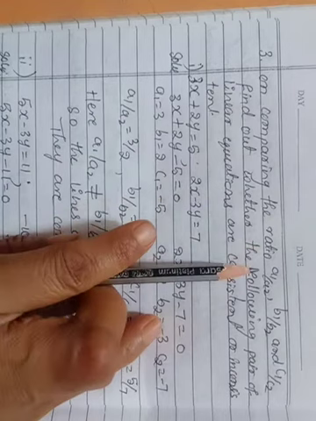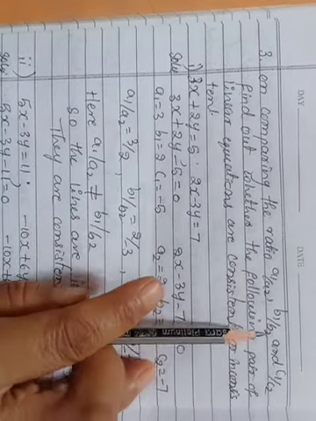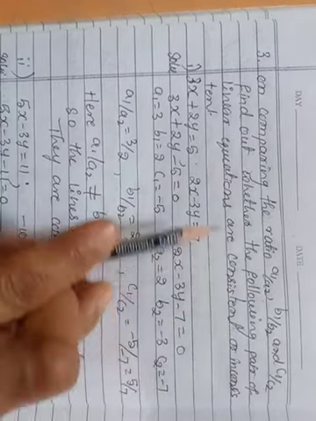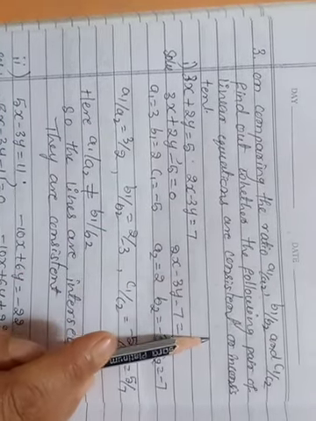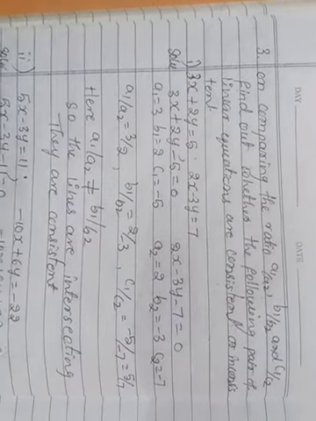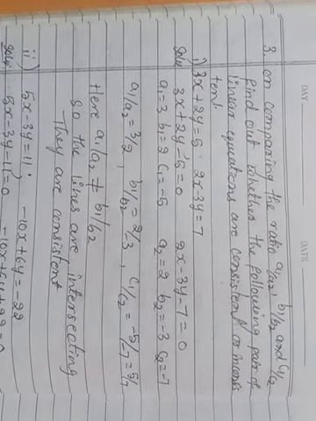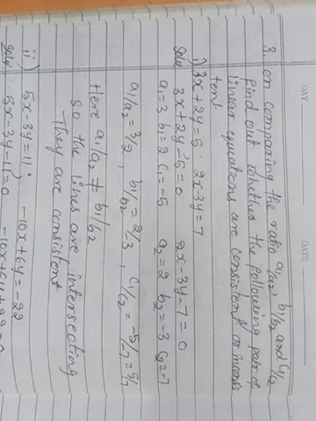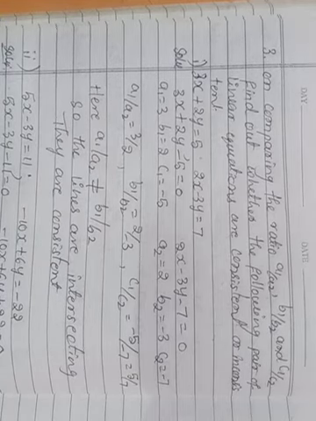So, the question is like this. On comparing the ratios a1 by a2, b1 by b2 and c1 by c2, find out whether the following pair of linear equations are consistent or inconsistent. Okay, this is the question. So when will they be consistent? When they are intersecting or coincident, that time they are consistent. If they are parallel, that time they are inconsistent. Okay, this is the thing you have to keep in mind.